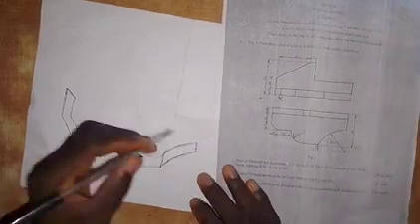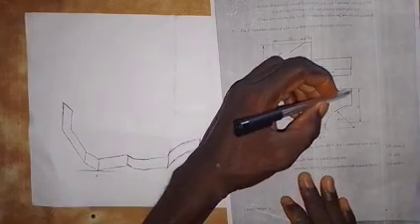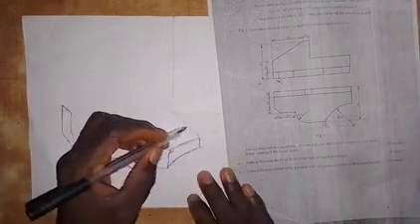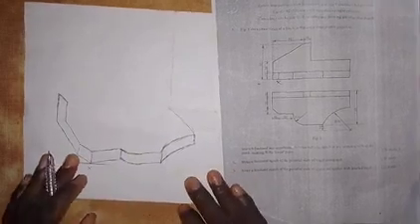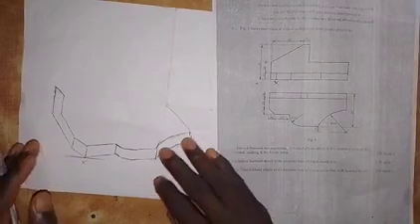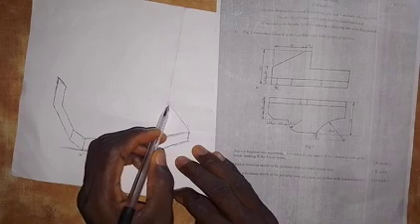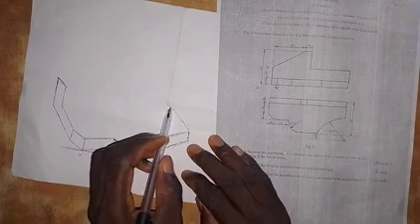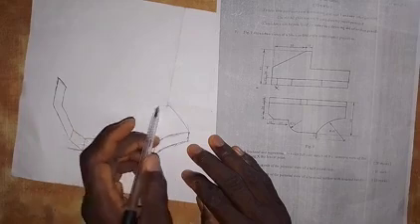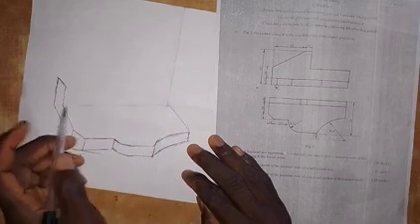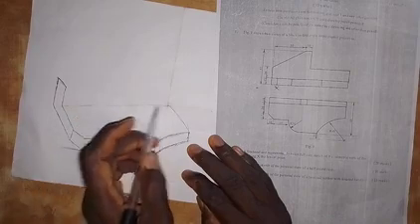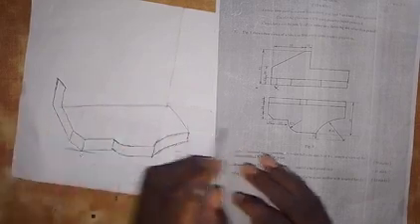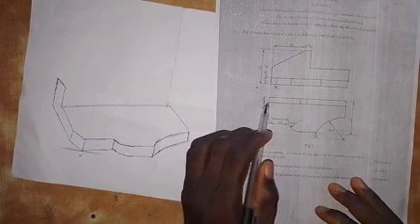Now the next thing that I'm going to do is sketch this straight line that we have here. So I'm going to sketch a line in this direction. Okay, I'm not going to take that far. I'm going to take it from here. I'm looking at what I'm doing. I'm trying as much as possible to make sure that the lines are parallel to each other. That's why I'm taking it like this. Okay, so I've sketched this horizontal line that we have here.